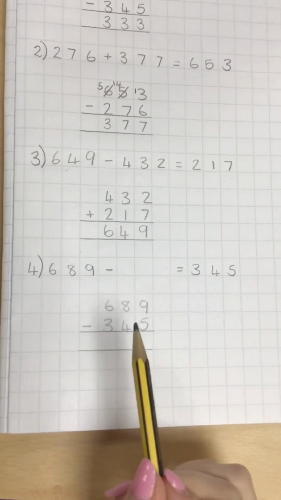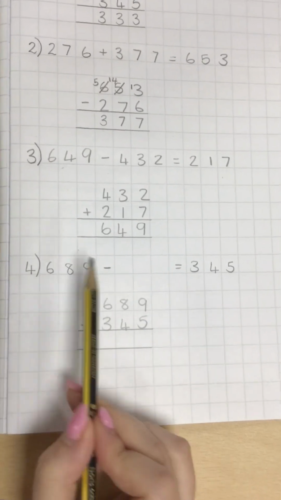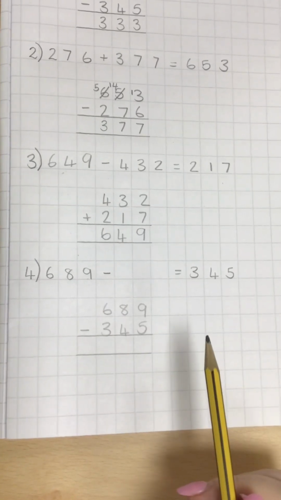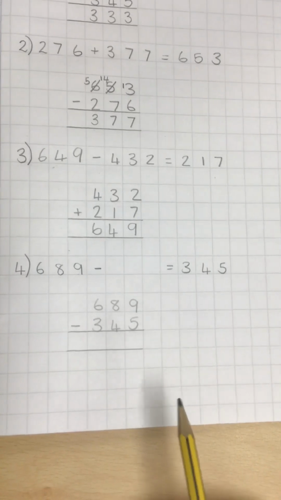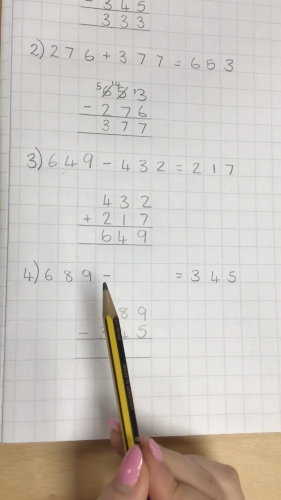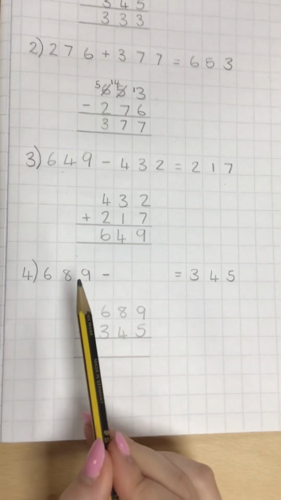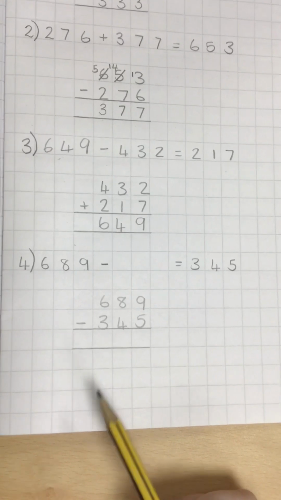Now in this calculation, we already have the biggest number. We have the value that we want to subtract from to see what is left. So we don't want to do the inverse. Instead, we keep the sign the same. We still need to subtract to find out what we have taken away to get 345.